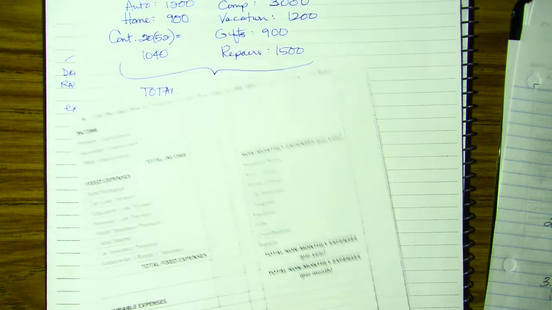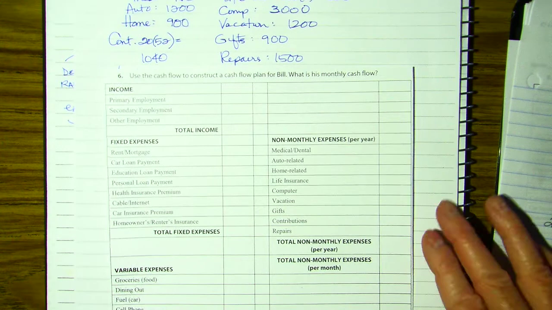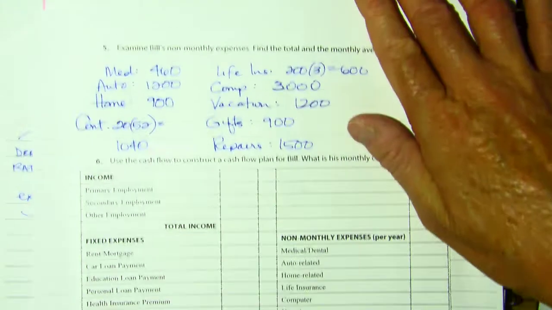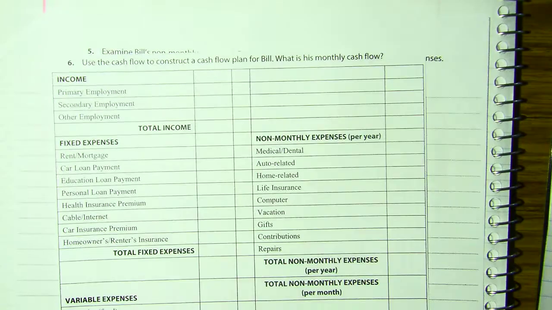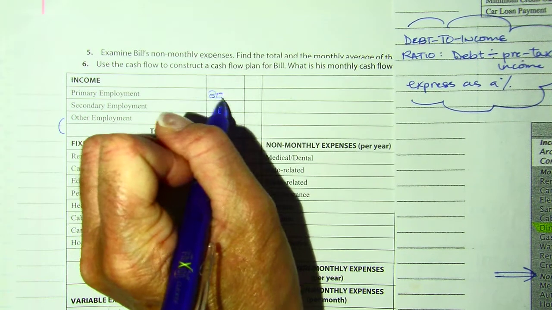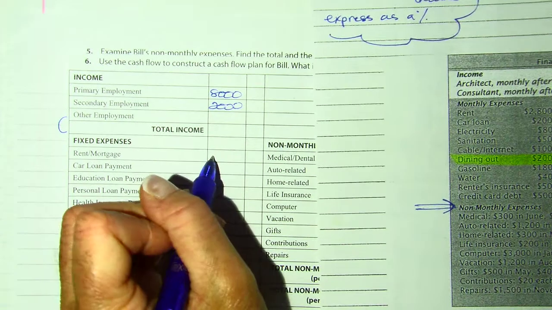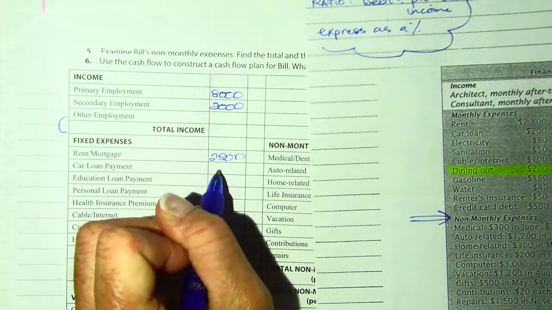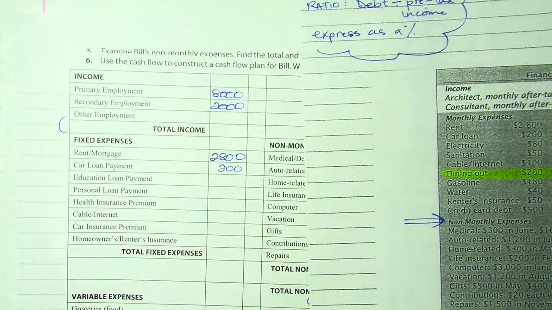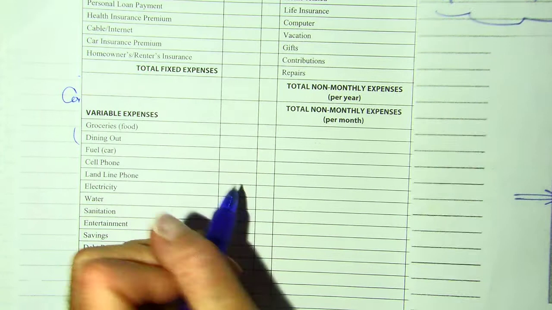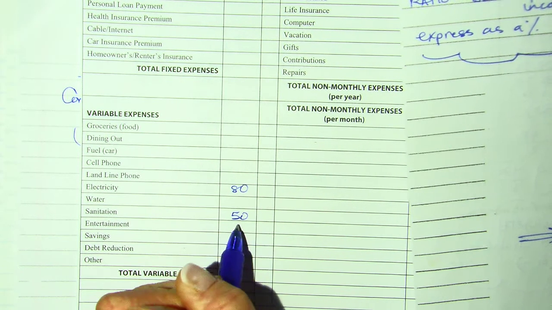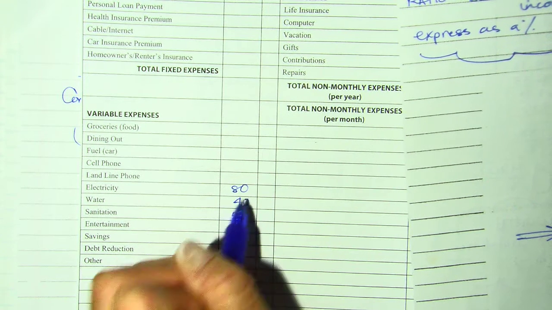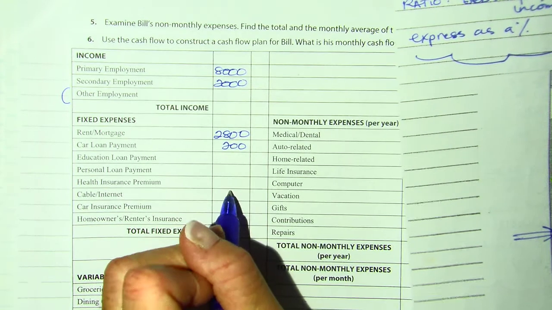All right, last is we're going to use this cash flow to construct a cash flow plan for Bill. So if you ever had to do this in person, you would have this. So his primary employment is $8,000. His secondary is $2,000, and I'm getting that from here. Rent is listed at $2,800. Car loan, $200. Let's see here. Electricity, $80. Sanitation, $50. Water, $40. Cable and internet up here for $100.